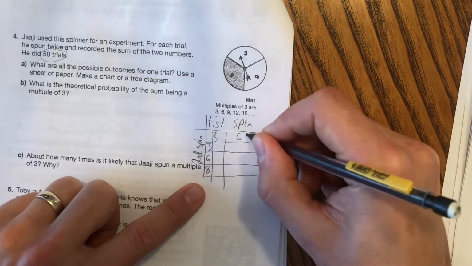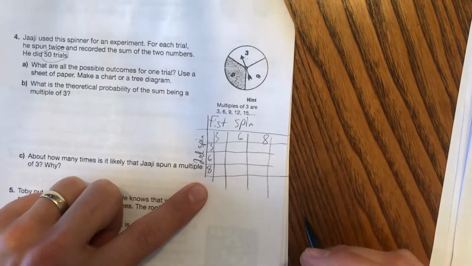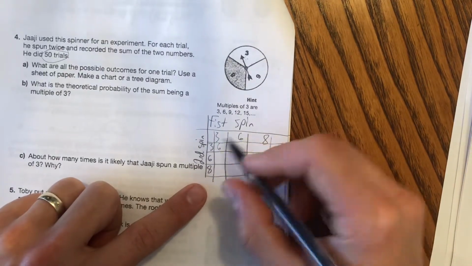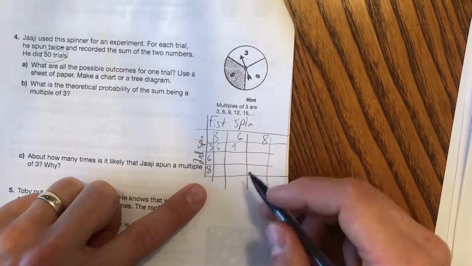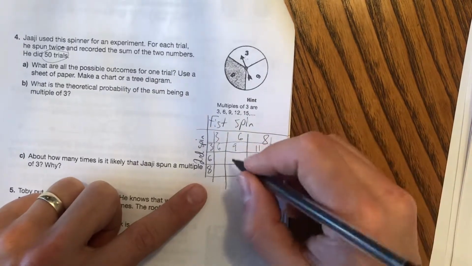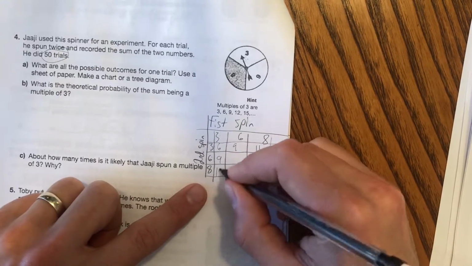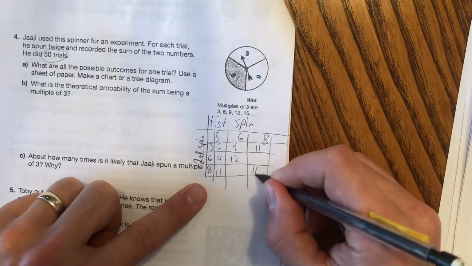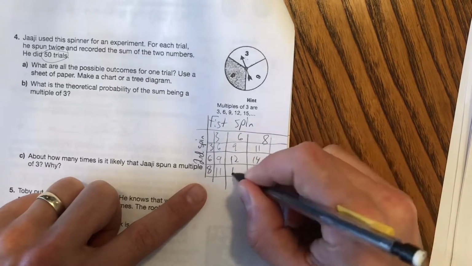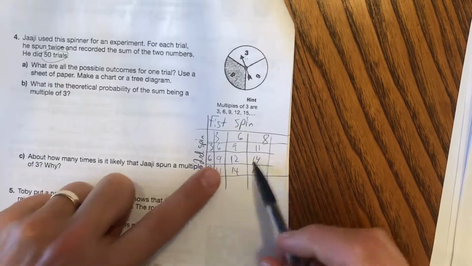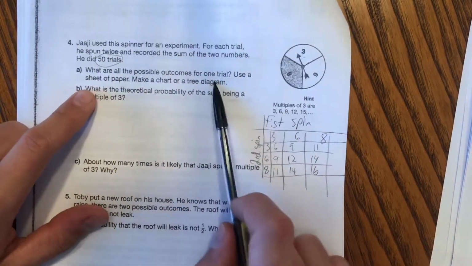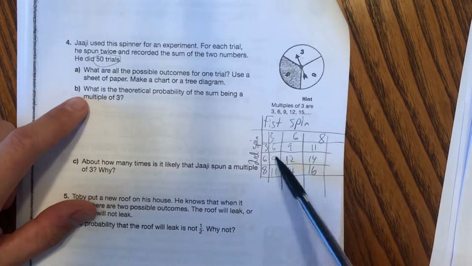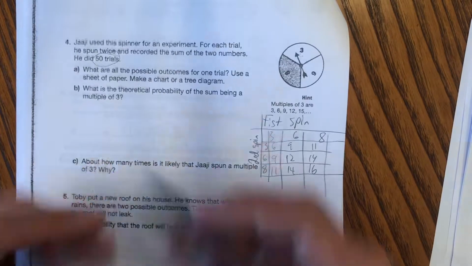Good. 3 plus 3 is 6. 6 plus 3 is 9. 8 plus 3 is 11. 9, 11, 12, 14, 14, 16. Okay, so now we have our chart. That's kind of what you make. So these are the possible outcomes: 6, 9, 11, 12, 14, 16. There are 9 possible outcomes.